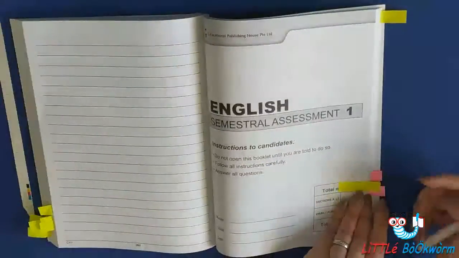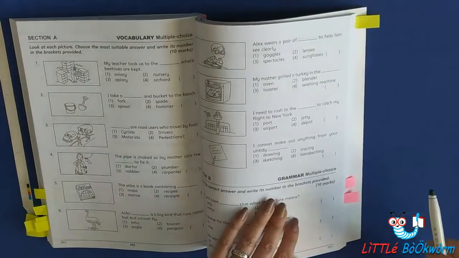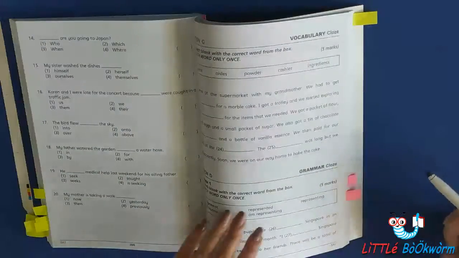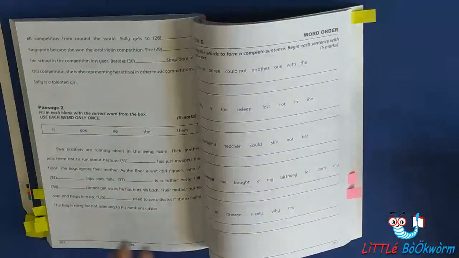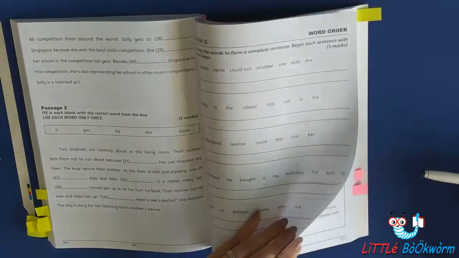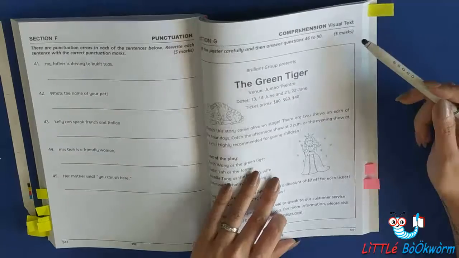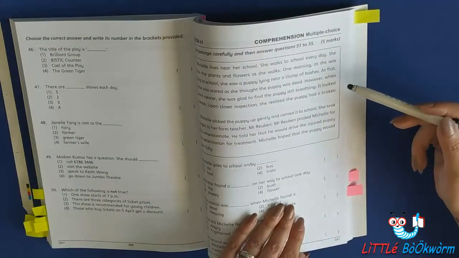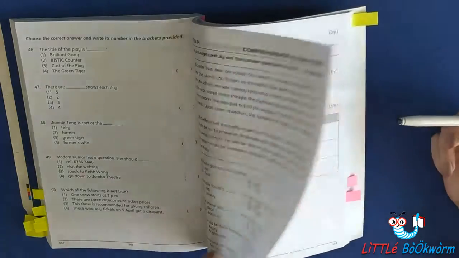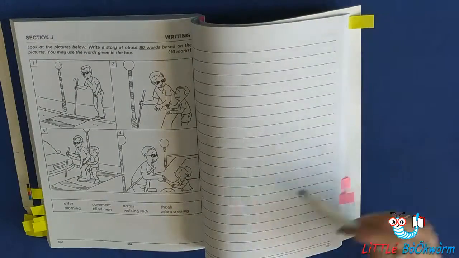And the semestral assessment looks similar, starting off with vocabulary and grammar multiple choice. And then they move on to vocabulary and grammar cloze. They have a word order and punctuations and comprehension in visual text, in multiple choice with the passage, a passage with the open-ended questions, as well as writing.